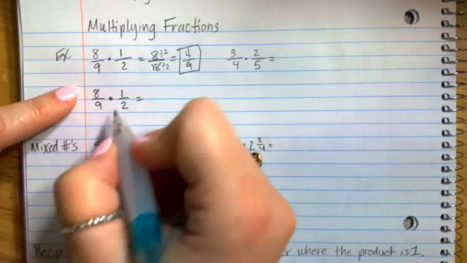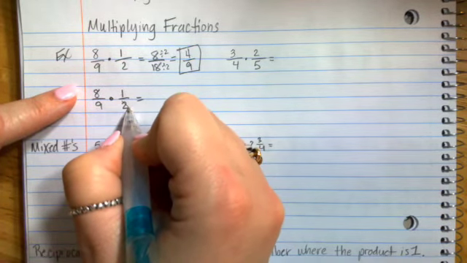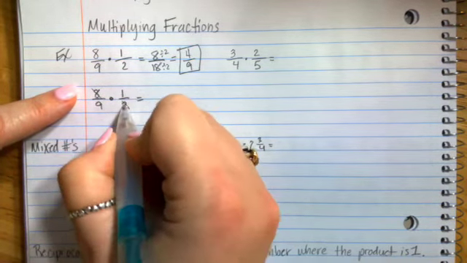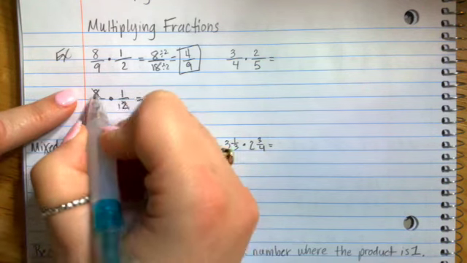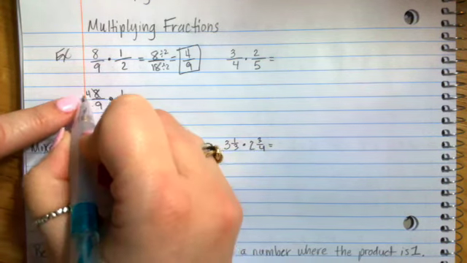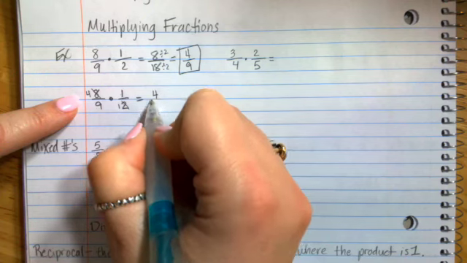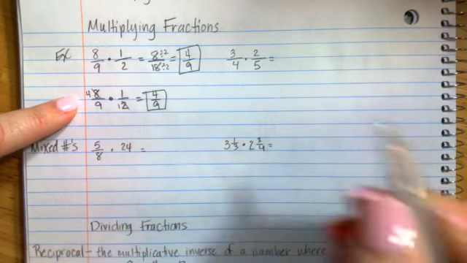2 and 8, however, 2 can go into both of them. So I'm going to divide both by 2. So 2 divided by 2 is 1. 8 divided by 2 is 4. Multiply going straight across now, you get 4/9.